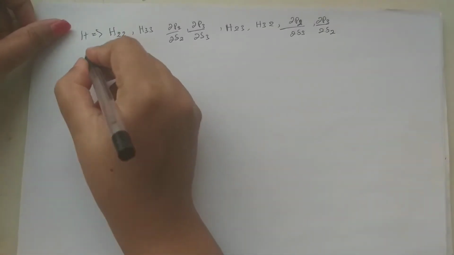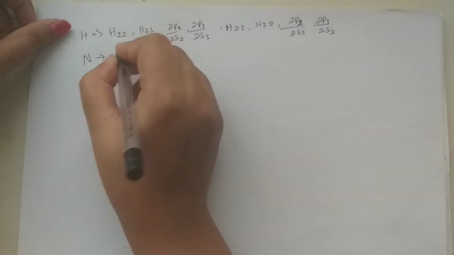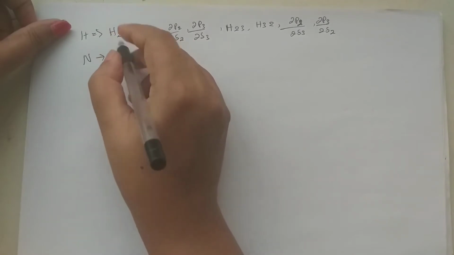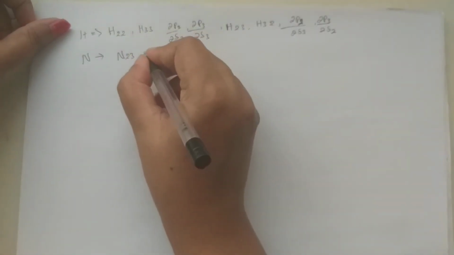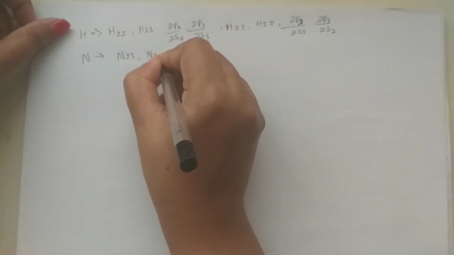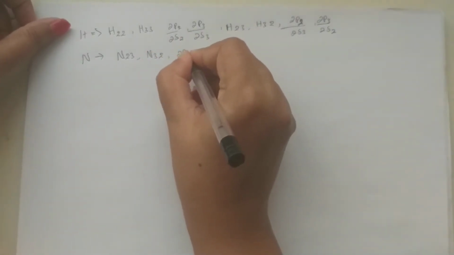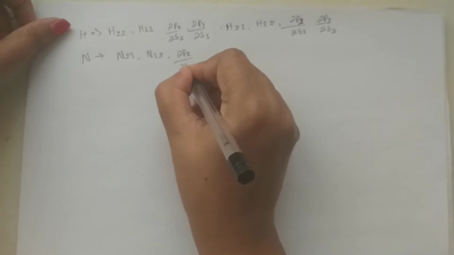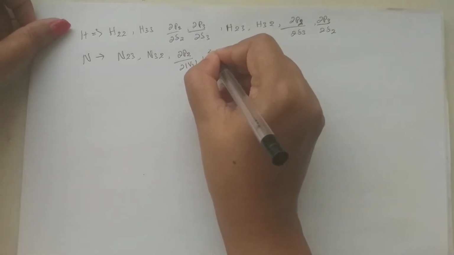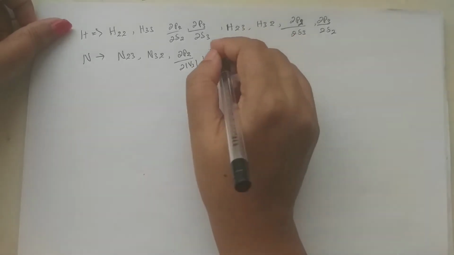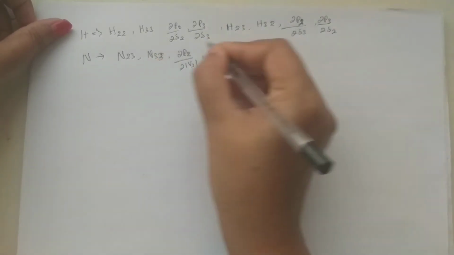Similarly, for submatrix N we have to find N23 and N33, that is, the partial differentiation of P2 with respect to V3 and the partial differentiation of P3 with respect to V3.